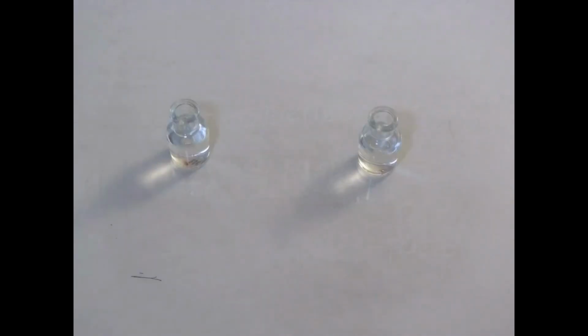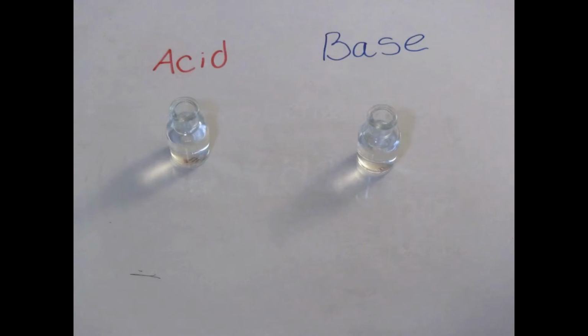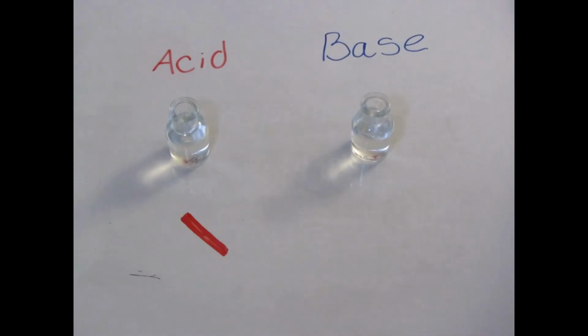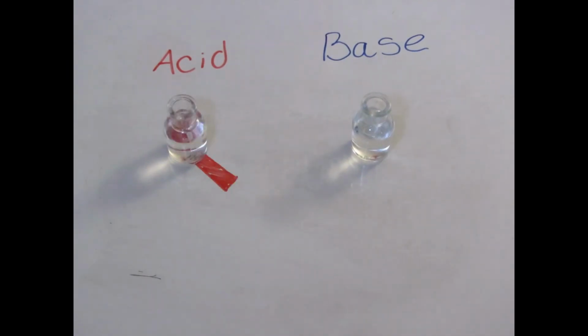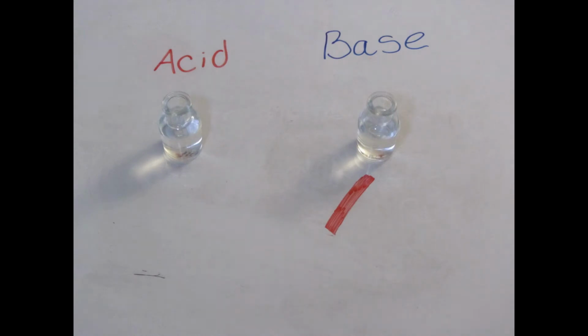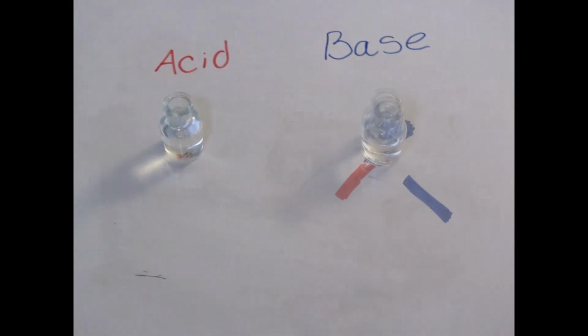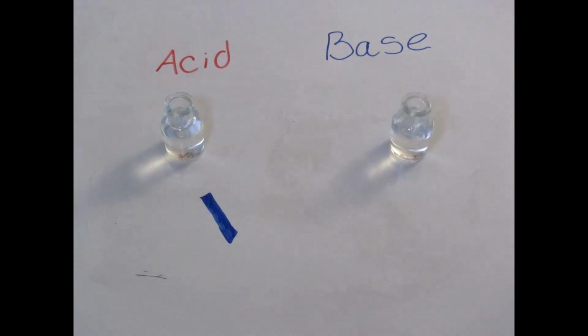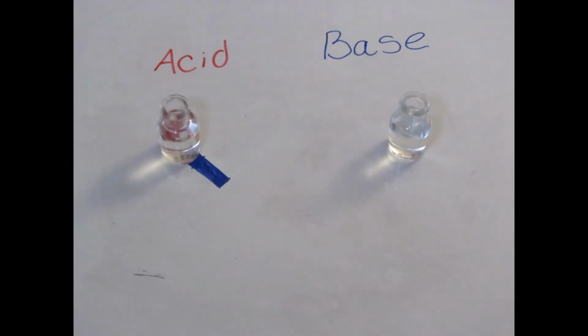There is also a much simpler test, just to determine whether or not you have an acid or a base. This is where we can use litmus paper. Red litmus paper with an acid stays red. Red litmus paper with a base, it will appear blue. Blue litmus paper with a base stays blue. And blue litmus paper with an acid turns red.